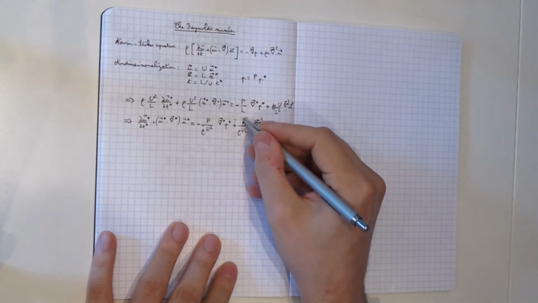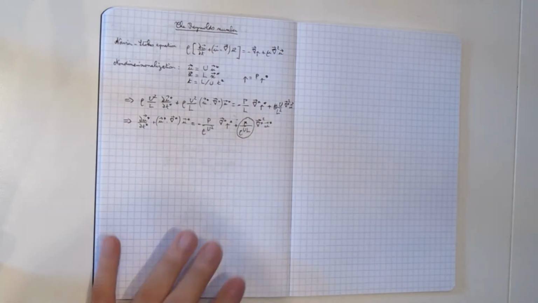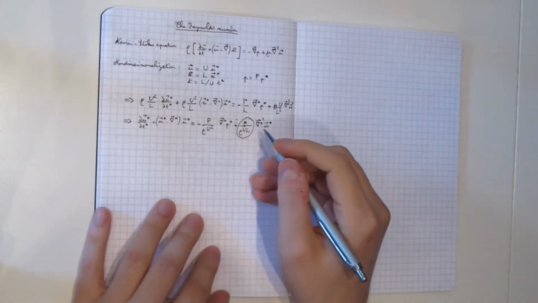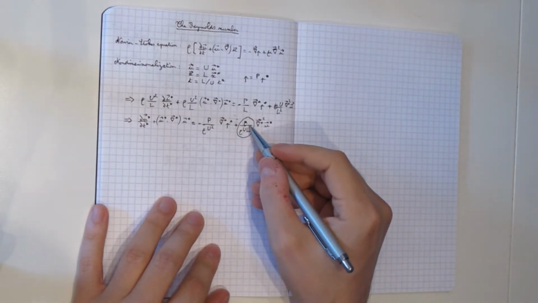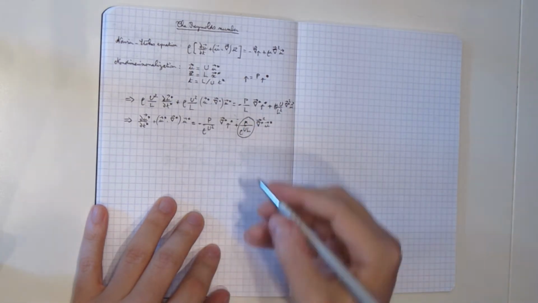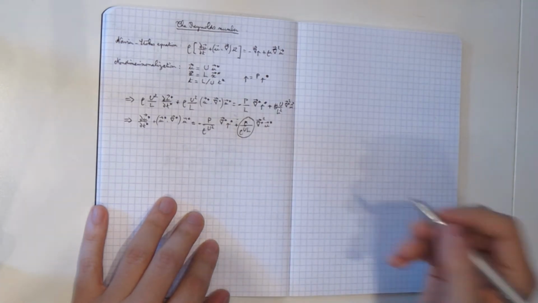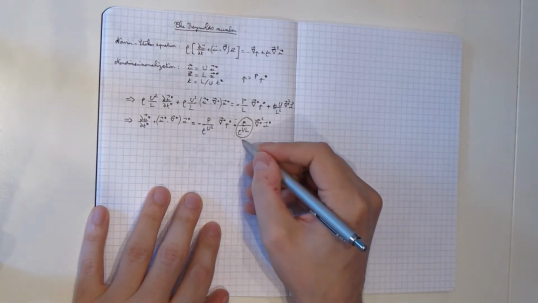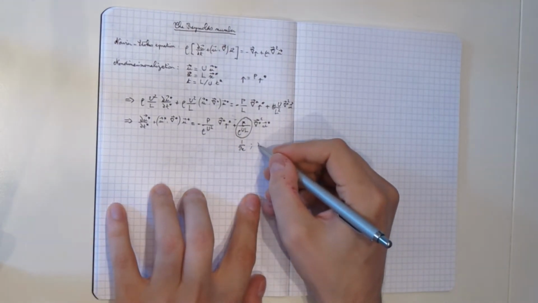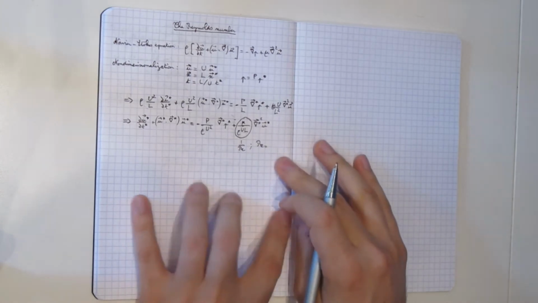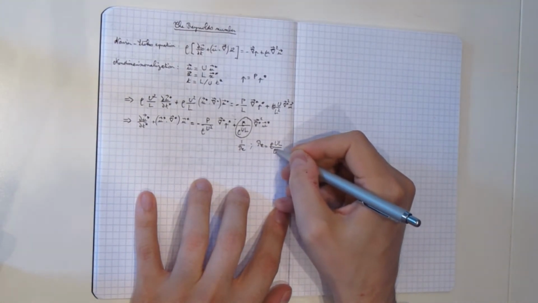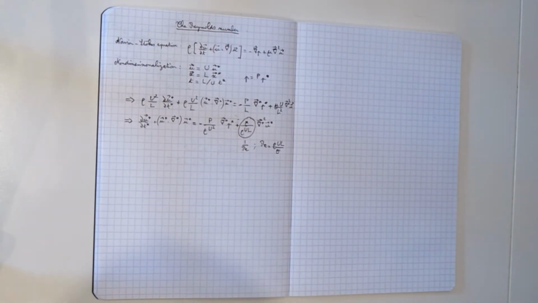First of all, we can notice this group, and by this reasoning, this group has no dimension, or dimension unity. And this group has been essentially called the inverse of the Reynolds number, for historical reasons. So this is 1 over the Reynolds number. And so we can define the Reynolds number to be rho u L over mu. So this is the definition of the Reynolds number.